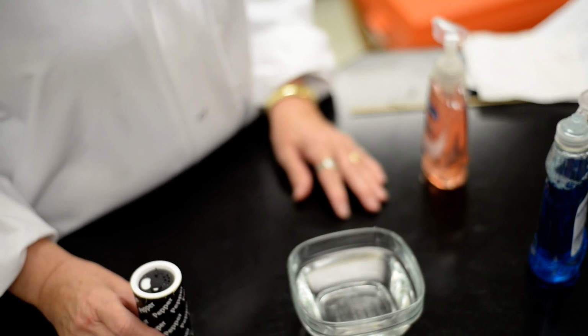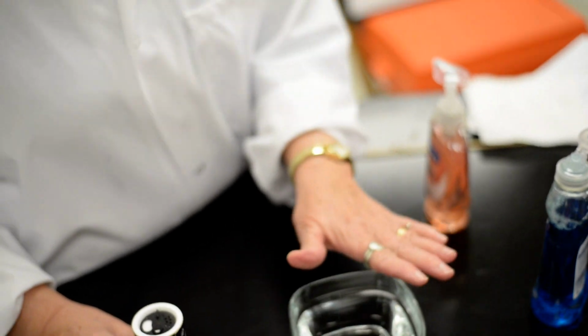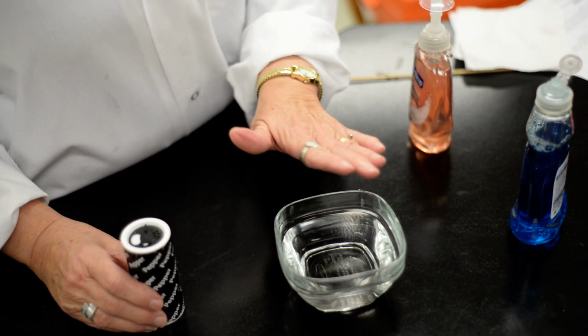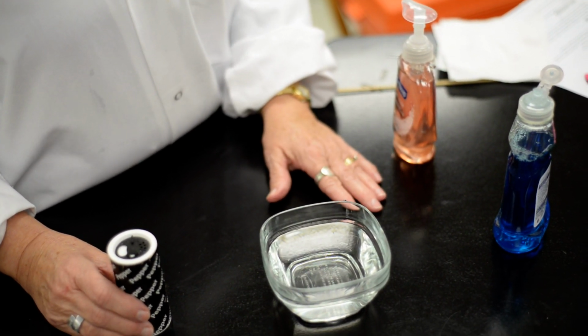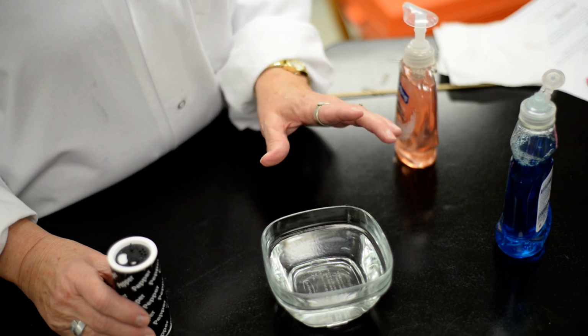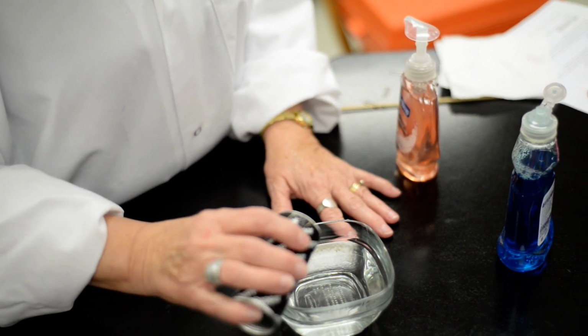Okay, surface tension again. A different experiment, same principle of surface tension. Again, there is a tension between the atmosphere out here and the water underneath the surface, and it causes surface tension.